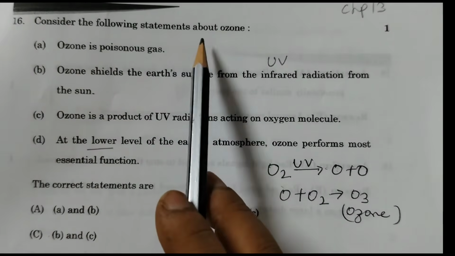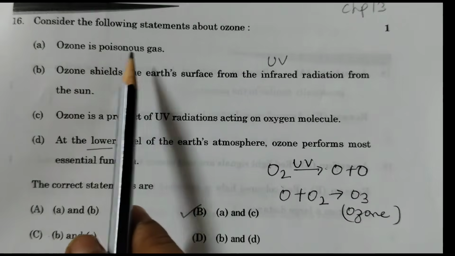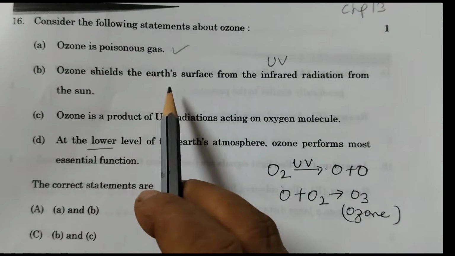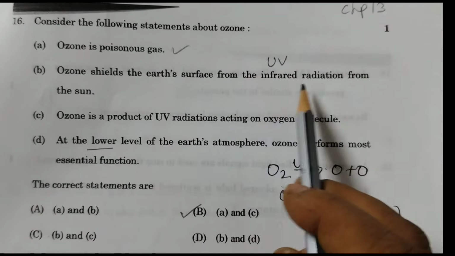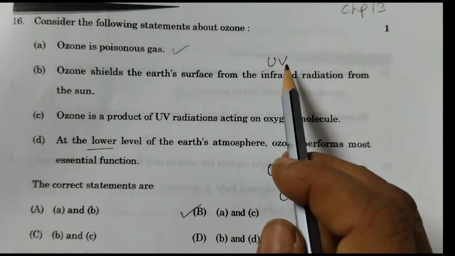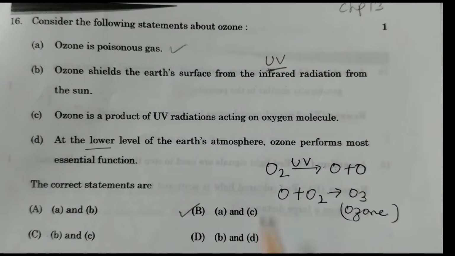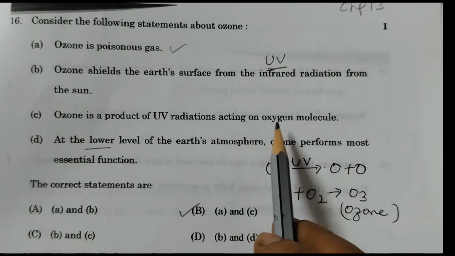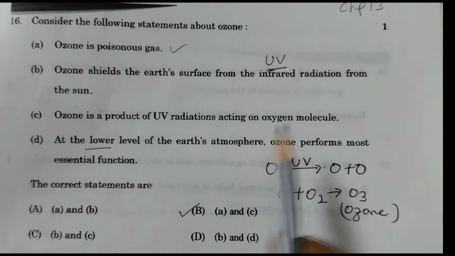Consider the following statements about ozone. Ozone is poisonous gas. That is correct. Ozone shields the Earth's surface from the infrared radiation from the sun. It's not infrared, it is UV radiation. Ozone is a product of UV radiations acting on oxygen molecule. This is correct.